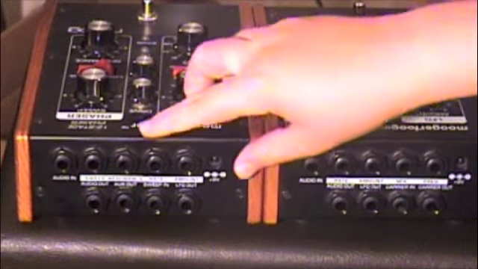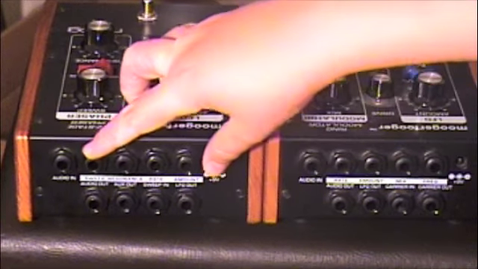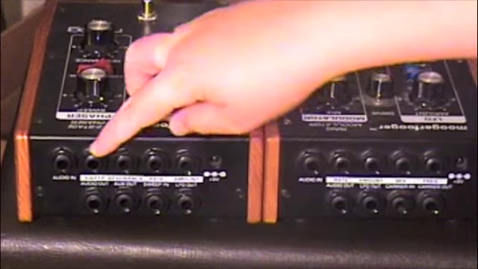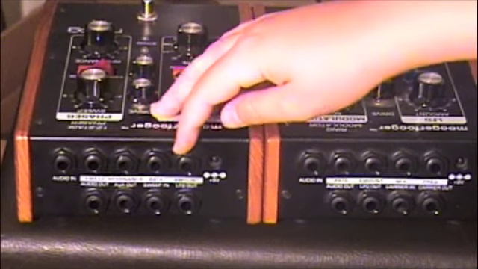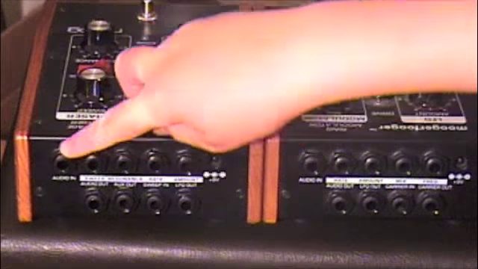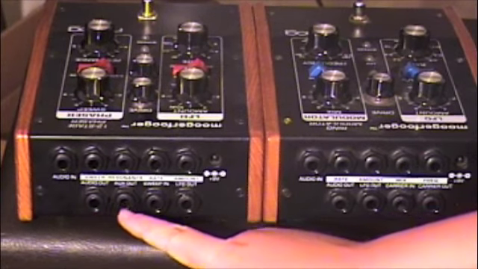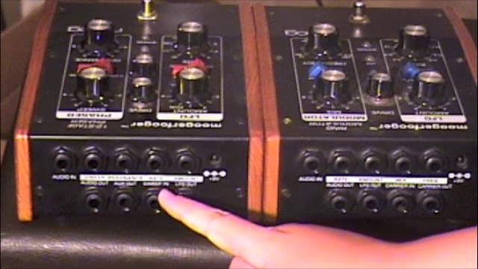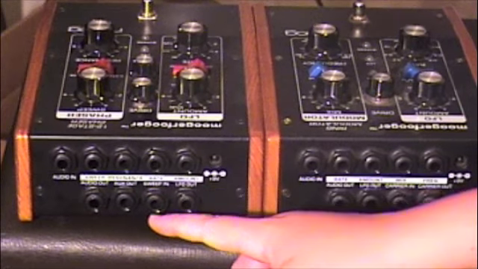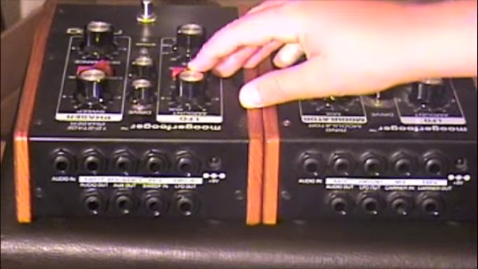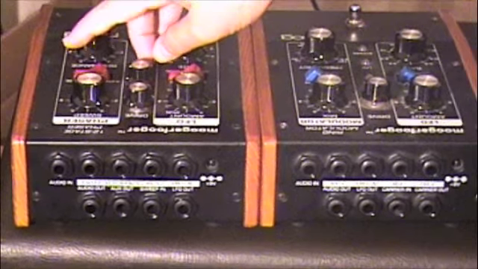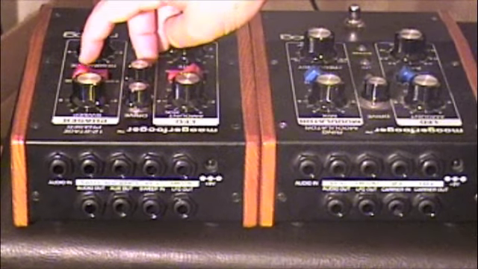So up here on the phaser we have 4 jacks: the sweep, resonance, rate, and amount. You have the audio input here, the audio output here, the auxiliary output here, the sweep in, and the LFO out. The sweep in controls the second set of phasers on the 12-stage mode. It doesn't work if you have it on the 6-stage.